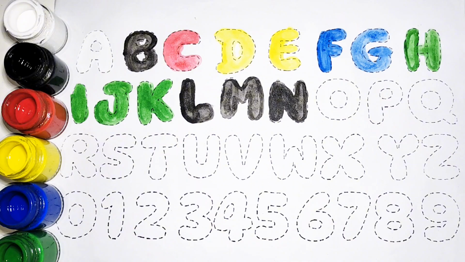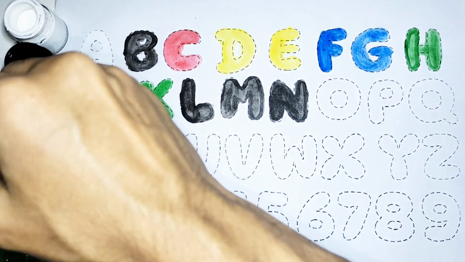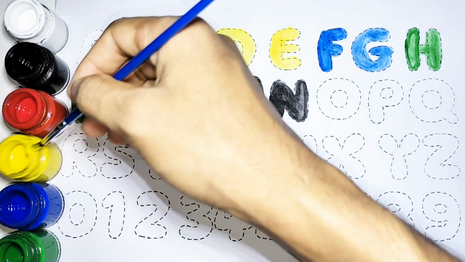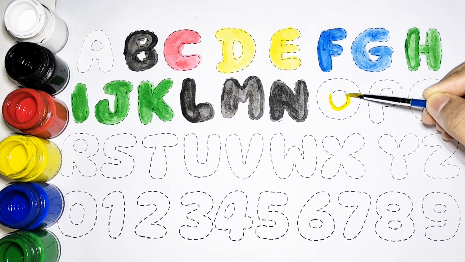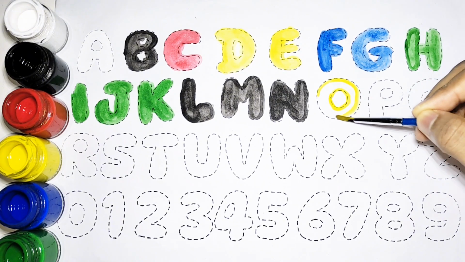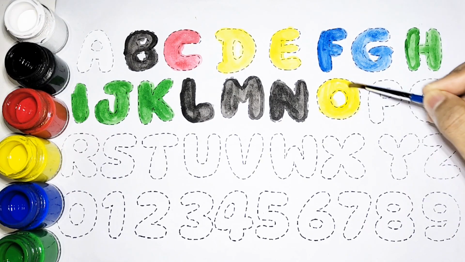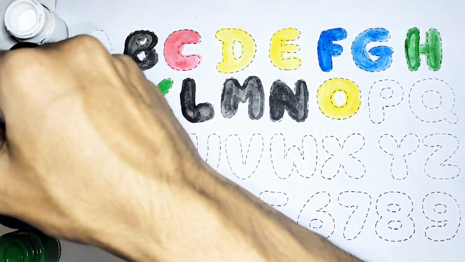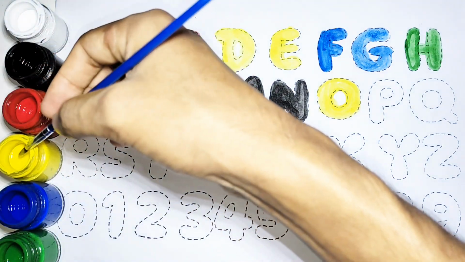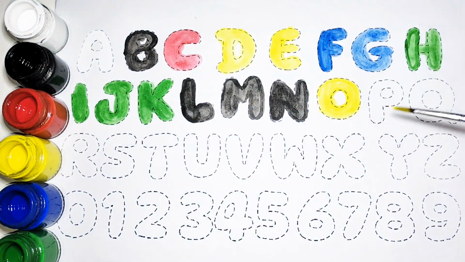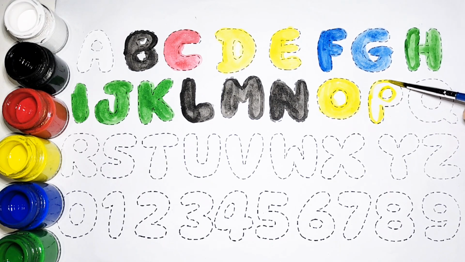Kids, the next one is O. And now we again use yellow color, O for orange. Now we draw O. We again use yellow color, and the next one is P. P for penguin. Kids, now we draw P.